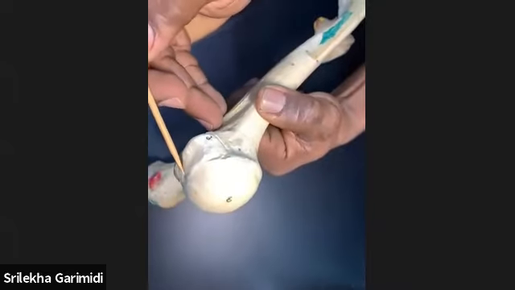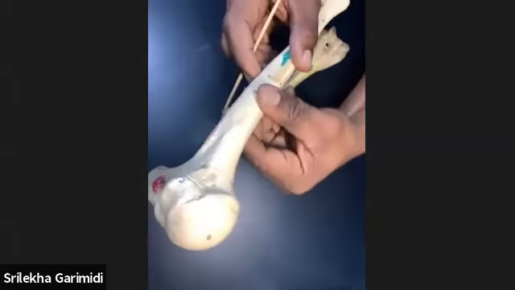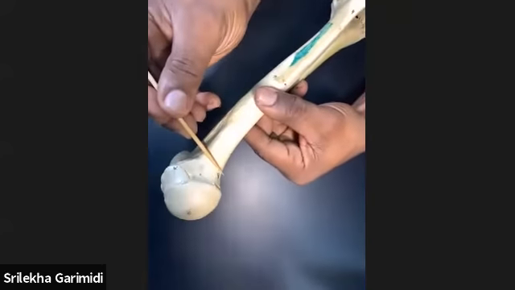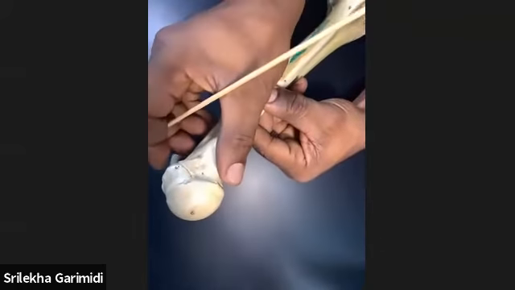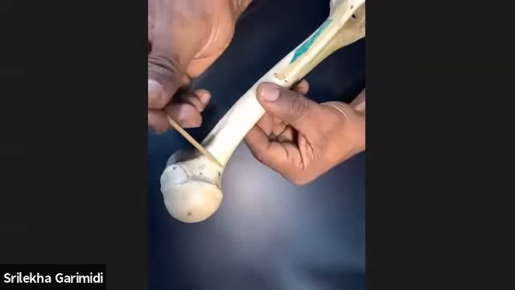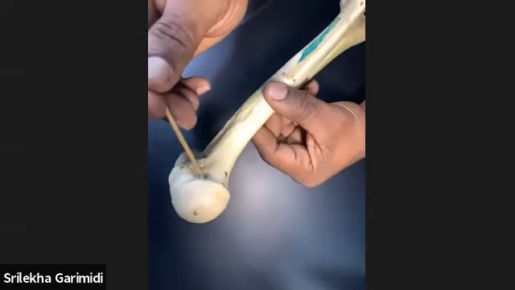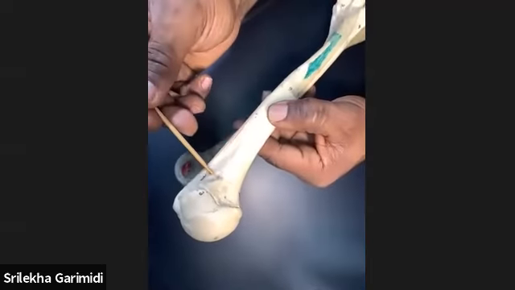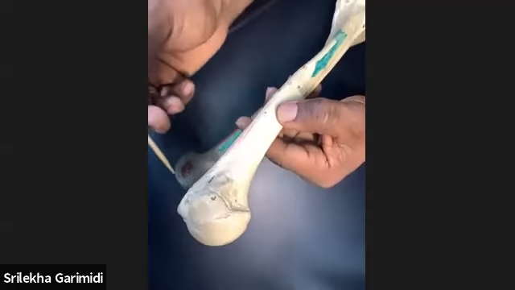All right. And then now, below the anatomical neck, look, this part of the humerus that's a little constricted, this is the surgical neck. So there's a difference between the anatomical neck, which surrounds the head, and then a little bit below that now we have the surgical neck. We'll soon talk about the importance of the surgical neck.